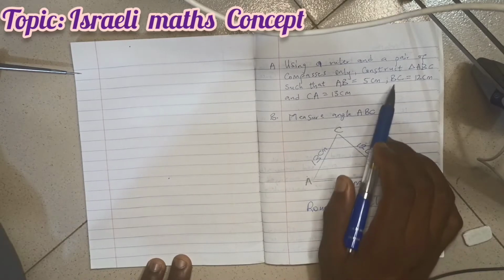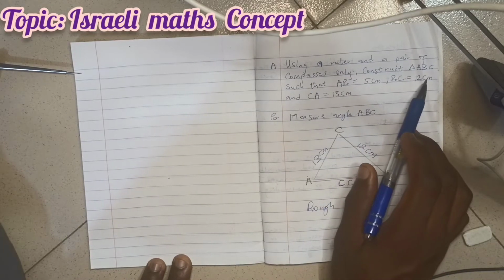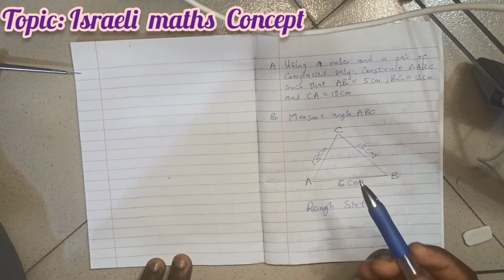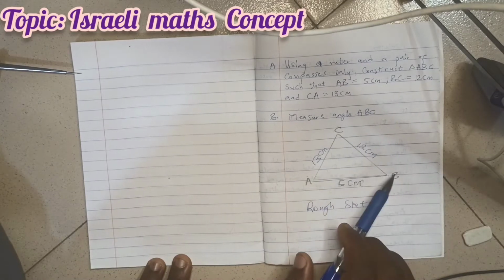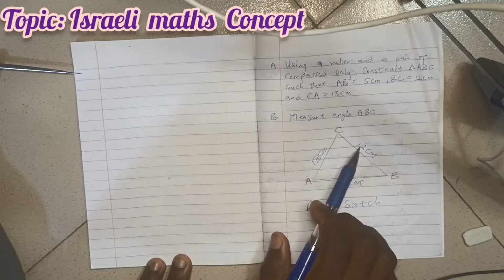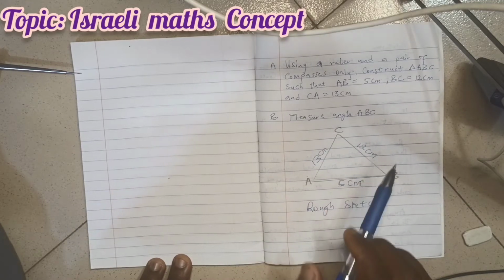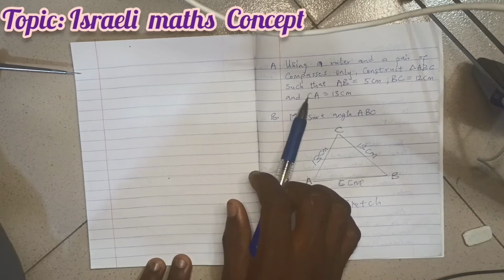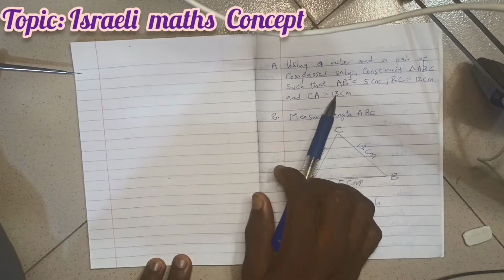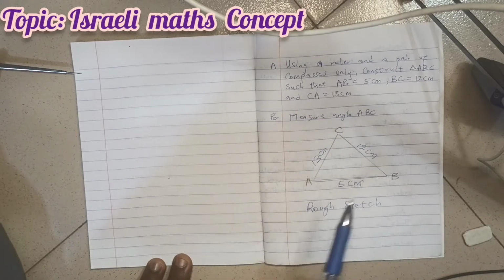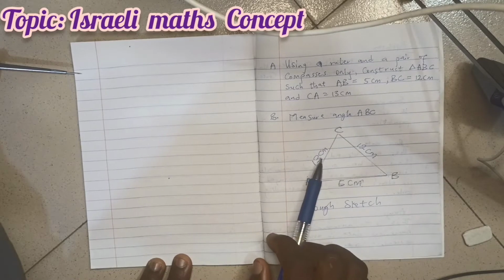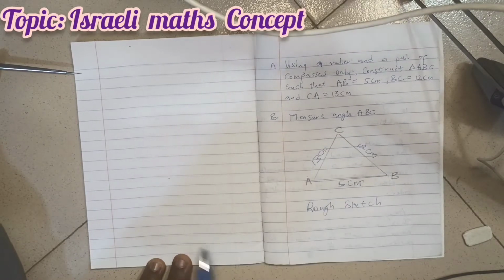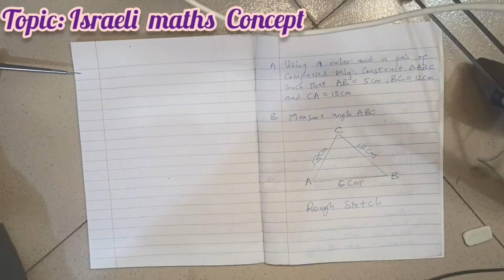Also, we are told that our side BC is 12 centimeter. That was also why I indicated my side BC, and I made it 12 centimeter. Then as well, my side CA, we were told that it should be 13 centimeter. That is very simple to do.